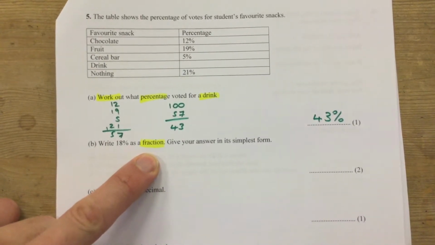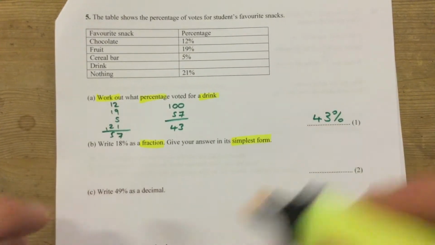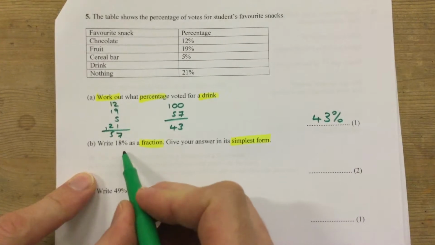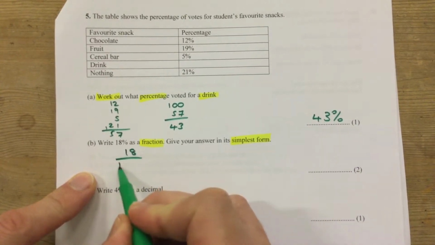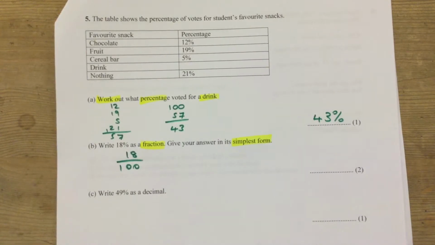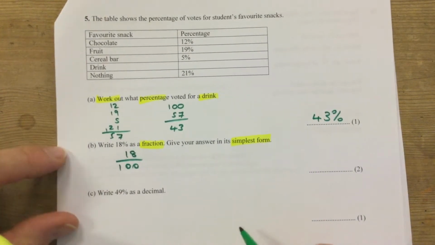So, write it as a fraction, simplest form. We've said anything out of a percentage is out of 100. So 18% is 18 out of 100. That will get us 1 mark.